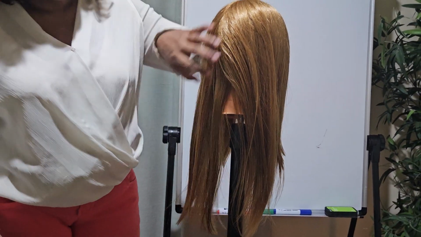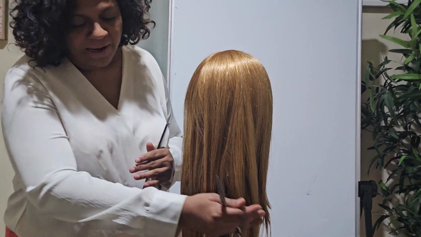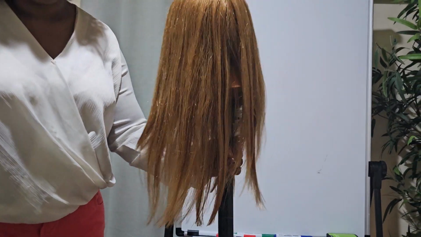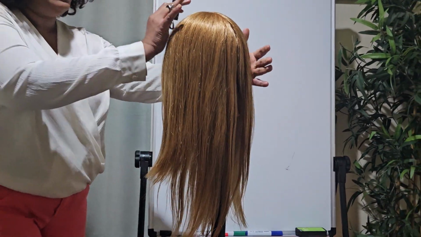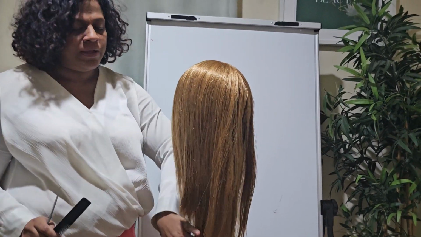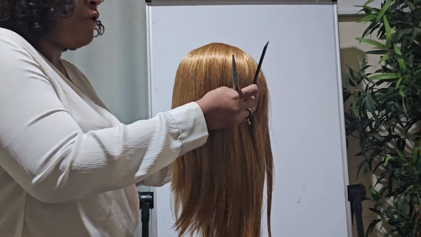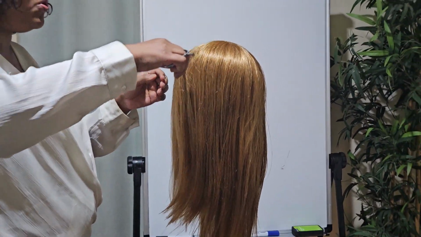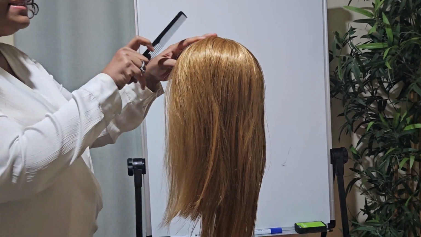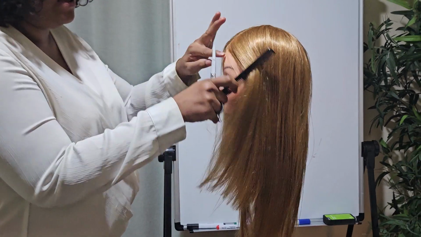After that, when your perimeter line, designer line is created, then you have to concentrate on what type of line or parting you're going to do on the next section. If you're a beginner, just don't hesitate to part it and see how your hair flows exactly.